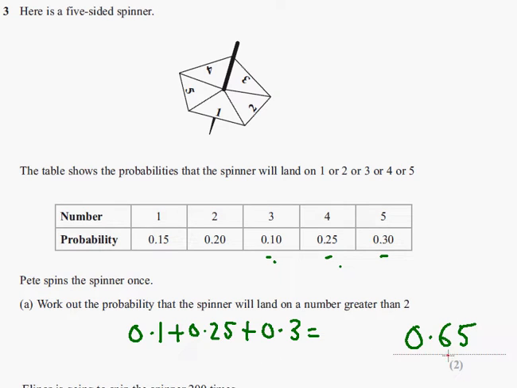Now, part A is worth 2 marks. Let's have a quick look at how you get those marks. So the first one is a method mark from adding up the probability of 3, 4 and 5, which I've done here. That's worth 1 mark. And the second mark is for 0.65 as the answer.